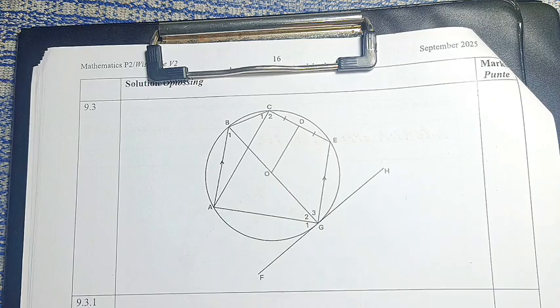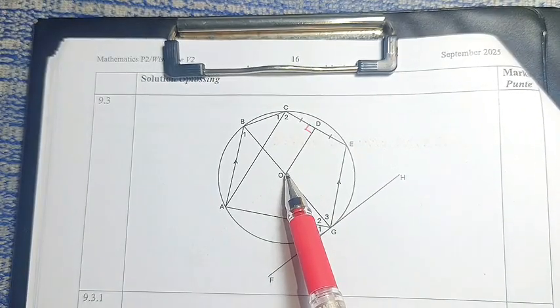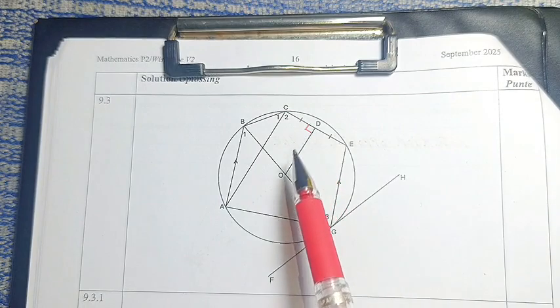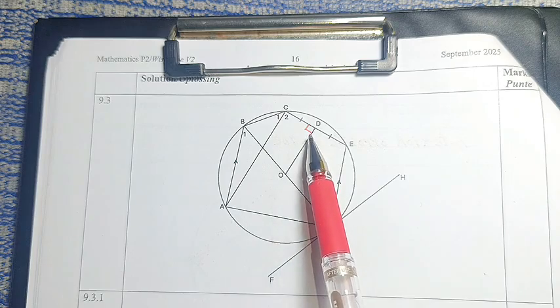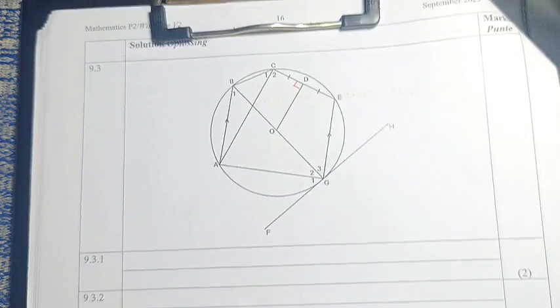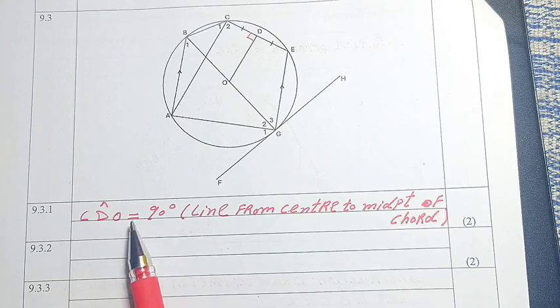So angle CDO is equal to 90 degrees, line from center to midpoint of chord.